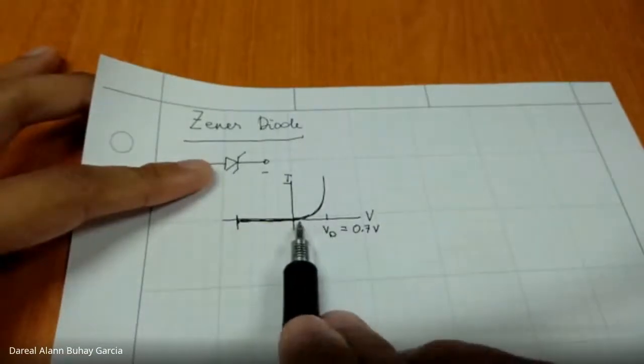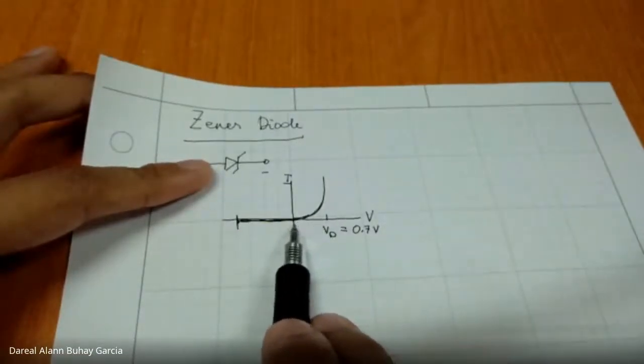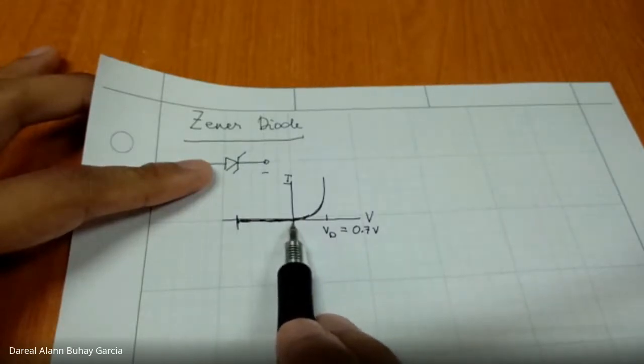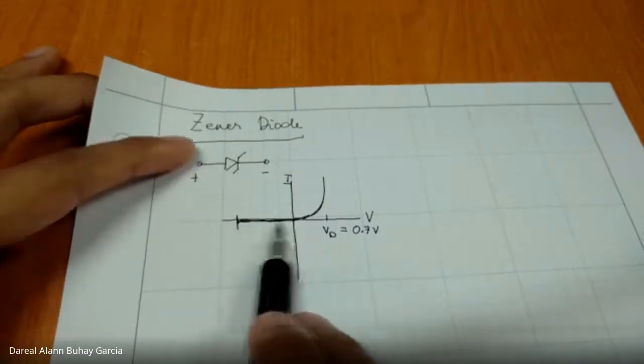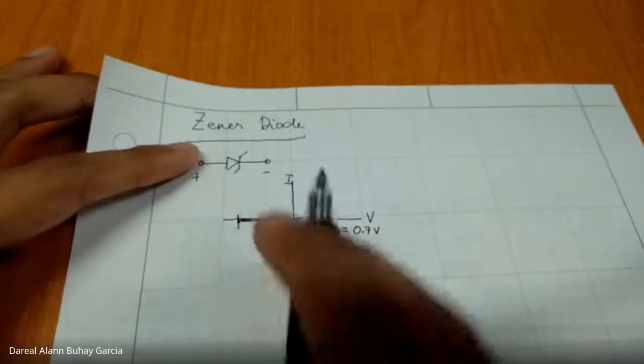Below that value, if we apply a negative voltage, the diode will not conduct.